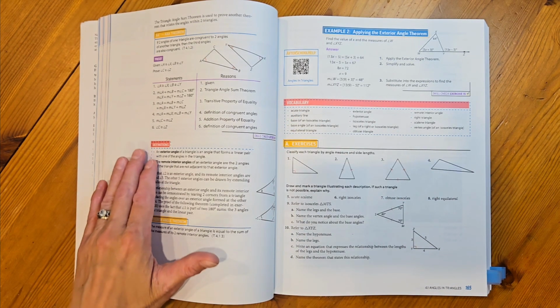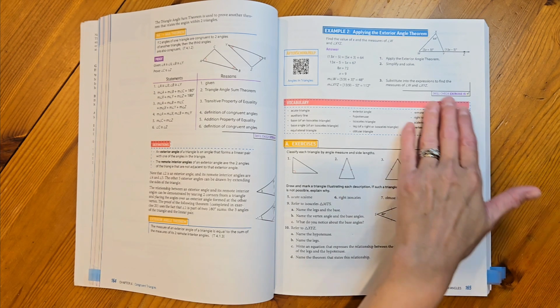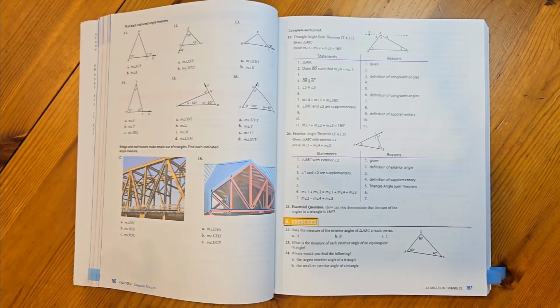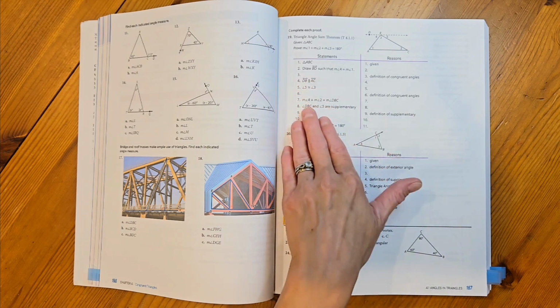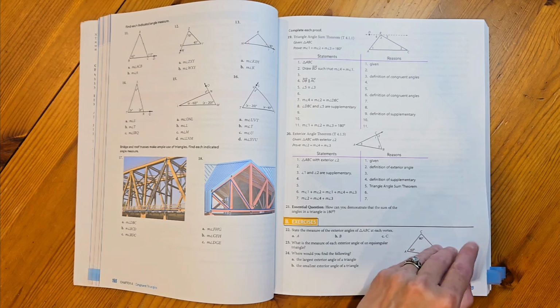You'll notice that their definitions have the bold words for the keywords they need to learn. And then they've also got their skill checks, and they've got their exercises here. They will be doing proofs throughout the year. They will usually be 2-column proofs. Sometimes they will just have to fill in the missing statements and the missing reasons. Other times they will have to write the entire proof from beginning to end. So it just depends on the day's lesson.